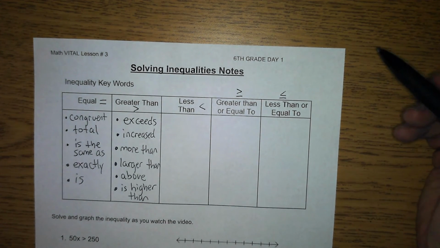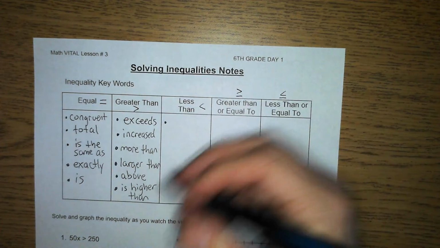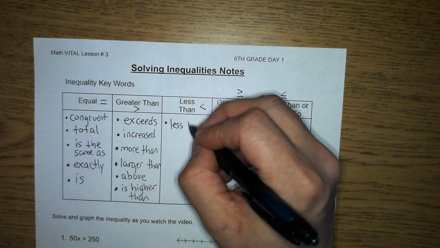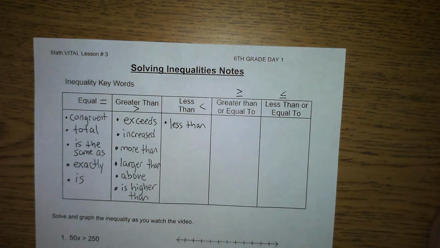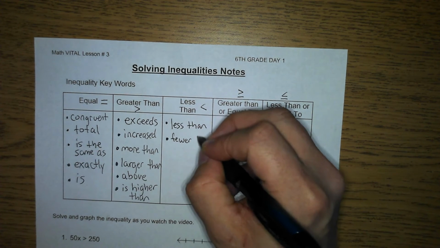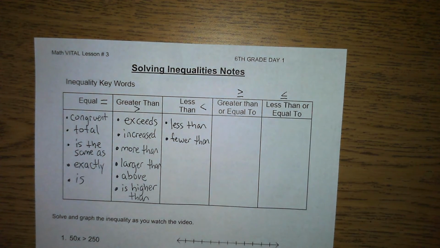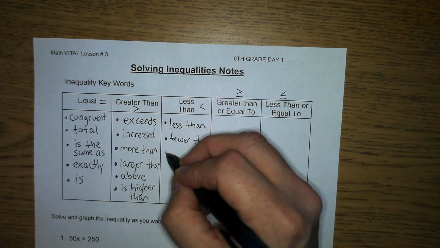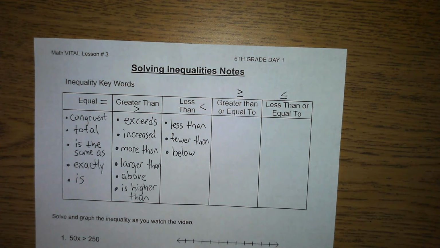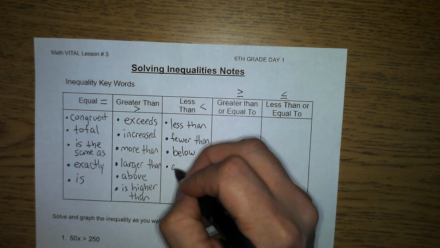For less than, you ready for this one? Less than might come up in the text as fewer than, below, and a better deal.